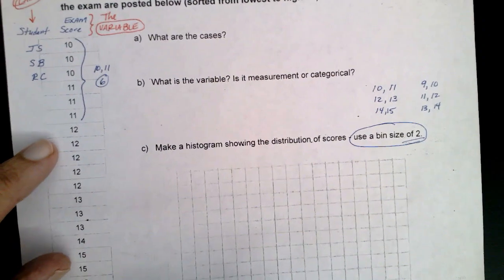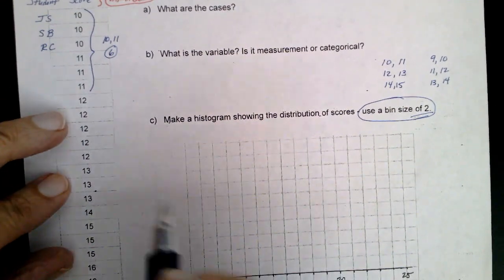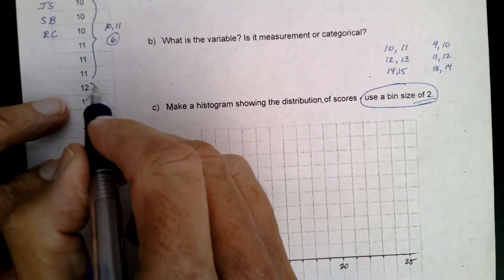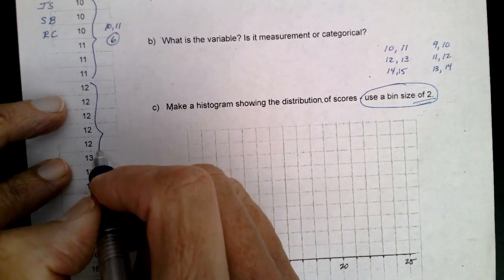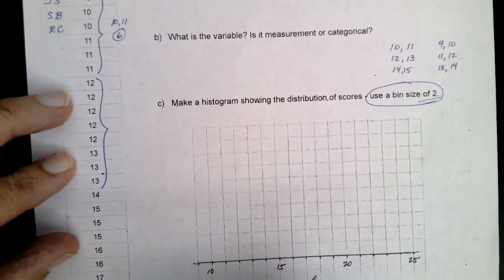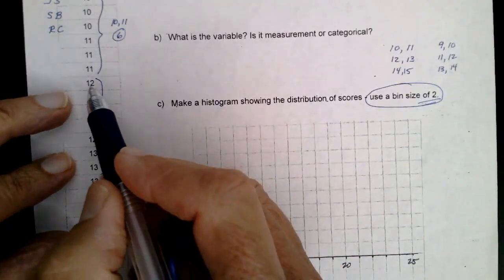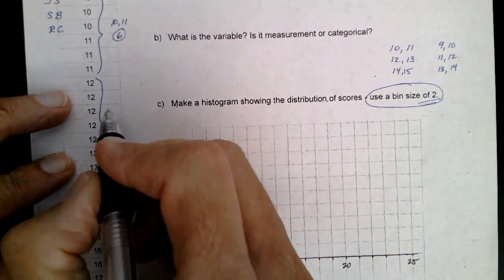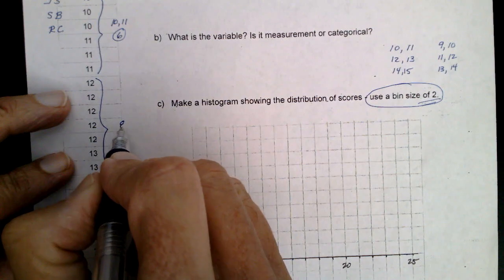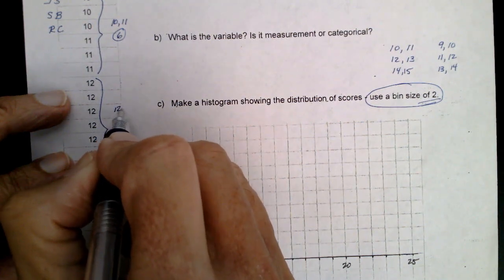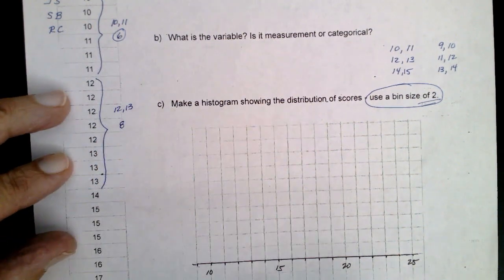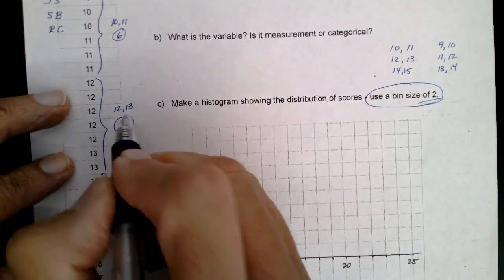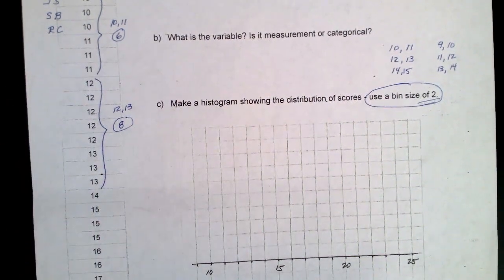And then I go down to my next bin, which would be all my 12s and 13s. So I gather all my 12s and 13s, and I count those up. I'd have 1, 2, 3, 4, 5, 6, 7. So I have 8 in my 12 and 13 bin. And you would continue on in that fashion.